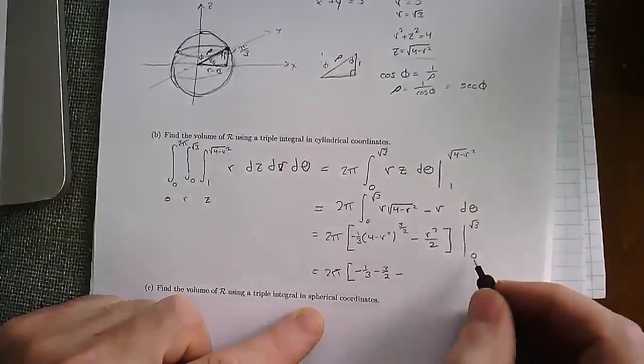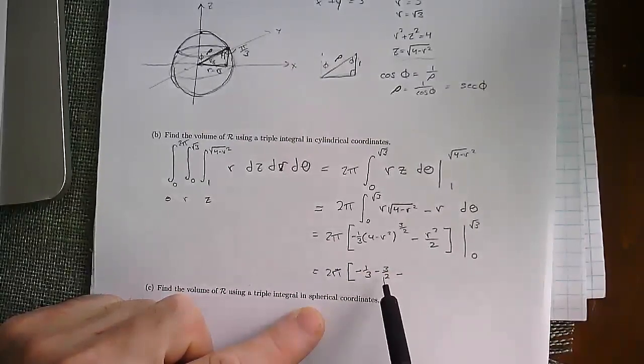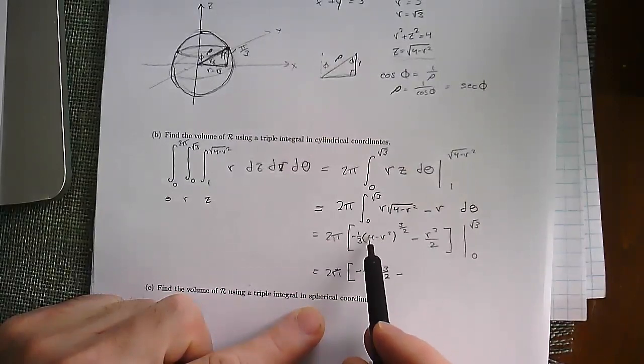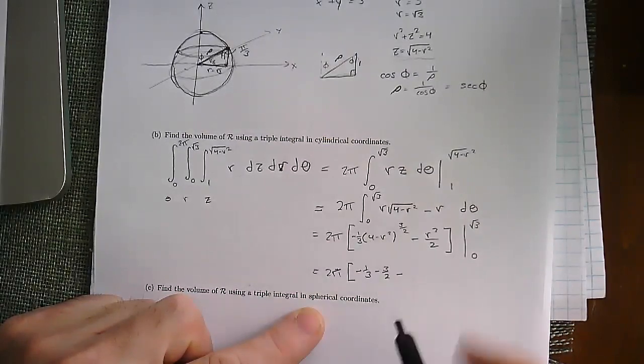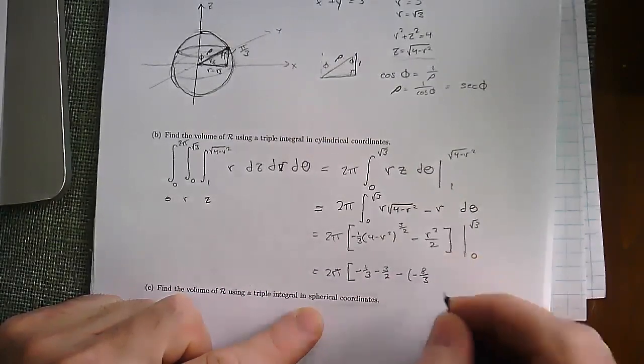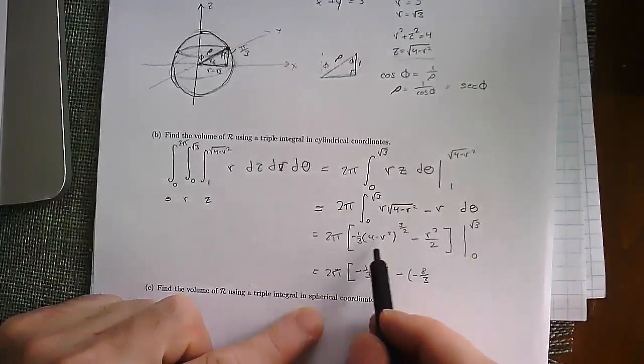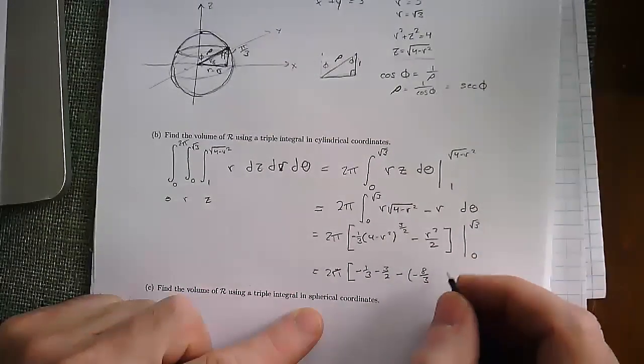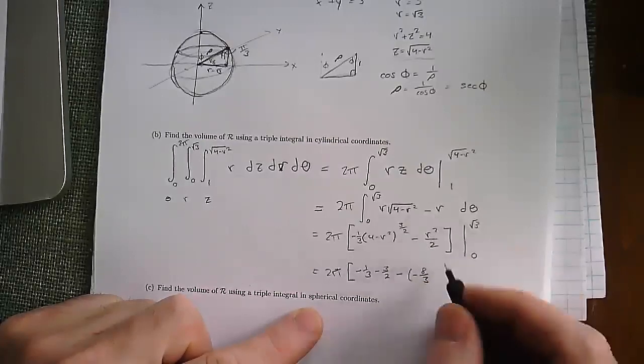And then we'll subtract the lower endpoint plugged in. So plug in 0. 4 to the 3 halves is 8. So we have a minus negative 8/3, if I got that right. That minus negative 8/3. And then that part will just be 0.